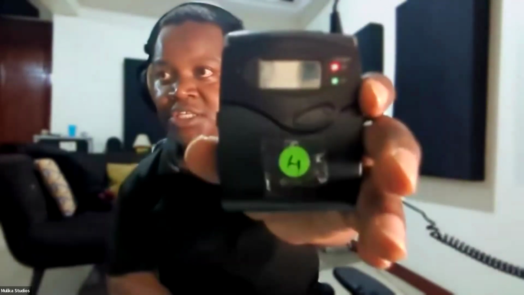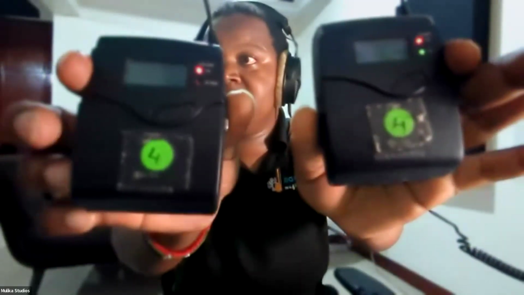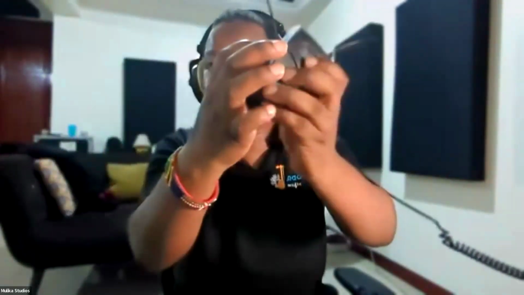And also make sure that you mark your receiver and transmitter so that you can tell that this particular receiver communicates with this device. For instance, you see on this body pack, it's marked 4. And this also has 4 on it. So I know that these two move together.